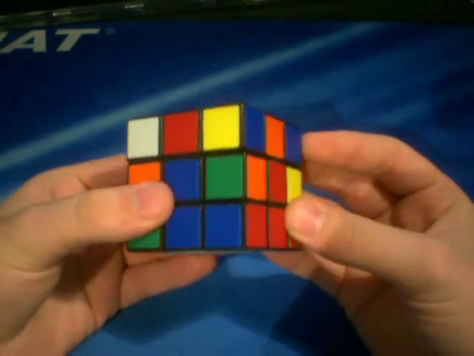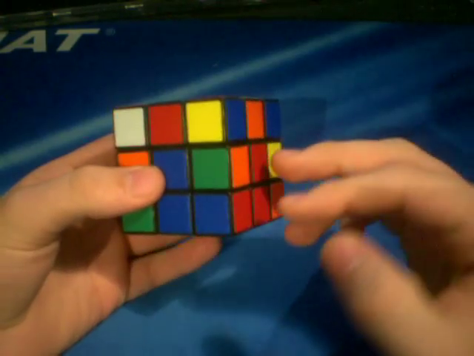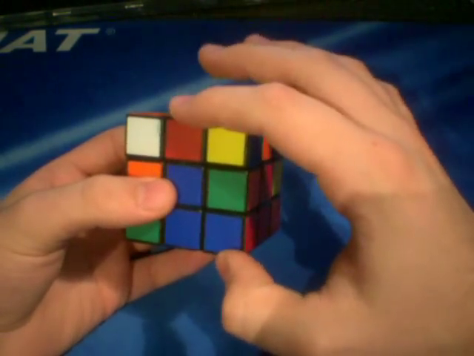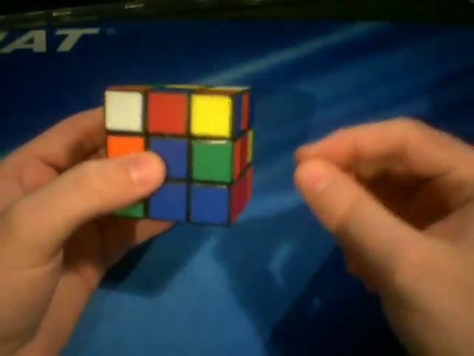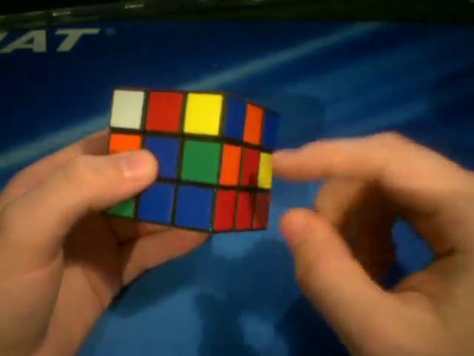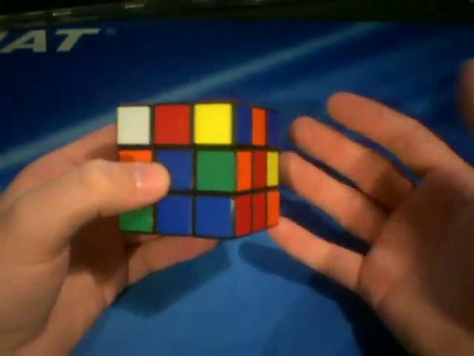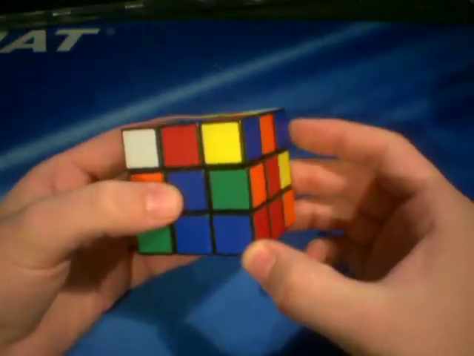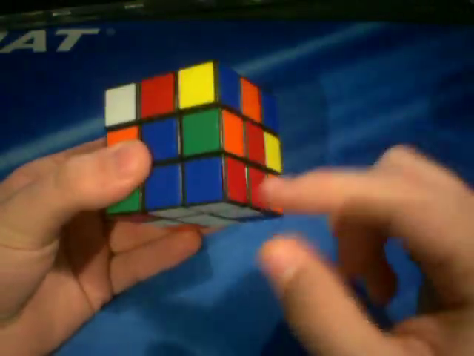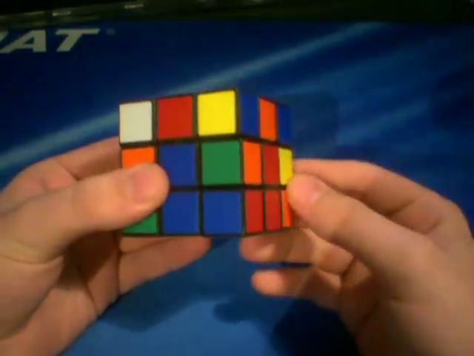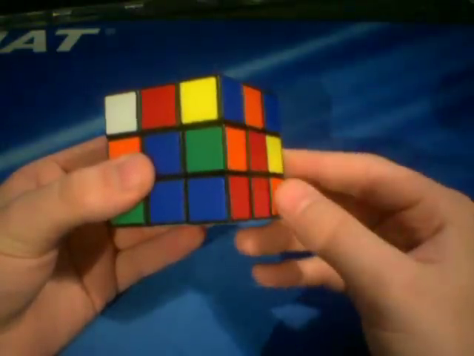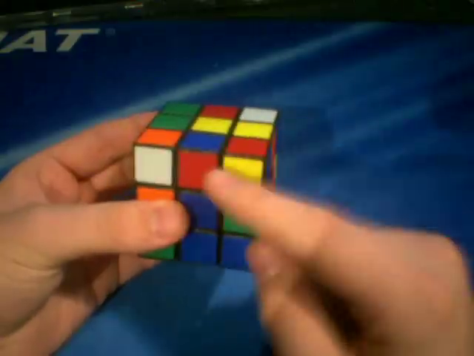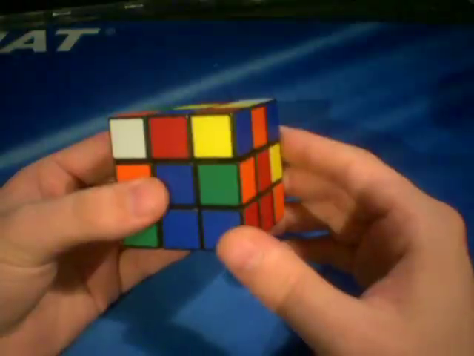A lot of times when you do F2L, you always want to pair first. The first thing you think of when you see a corner and an edge is you have to pair them and then you put them in. However, that's not always the best way to do things. Sometimes it's best to do the corner and the edge separately. So in this situation, we have the corners already done. So all we need to do really is just put the edge in.